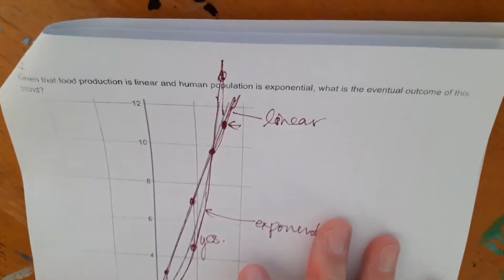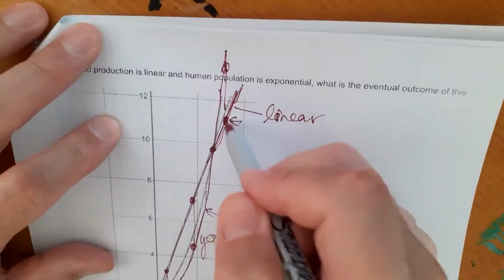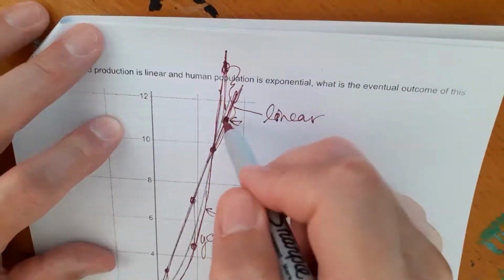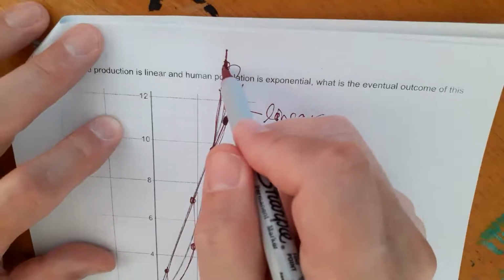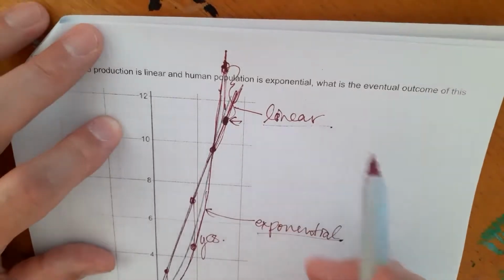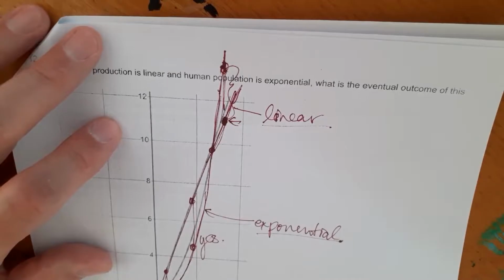Here's the food, low. Here's the people, higher. This gap represents the difference between the amount of food we have to feed people and the amount of people on Earth. If the growth of people is exponential and the growth of food production is linear, which may or may not be true, and that would be a bigger discussion, we are not going to have enough food to feed everybody in 2110.